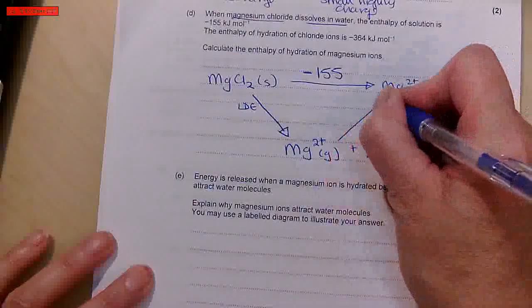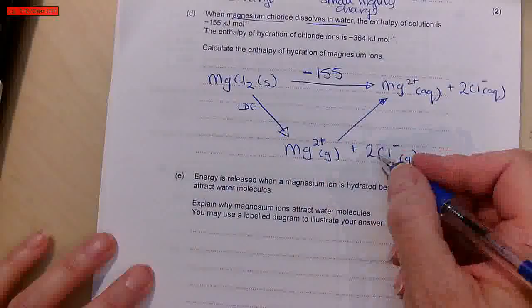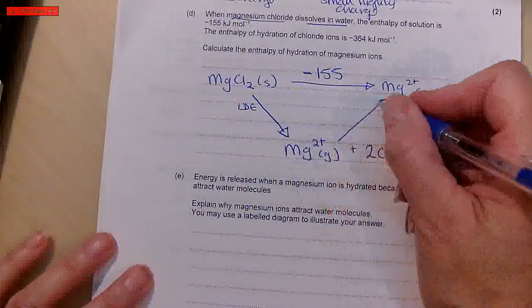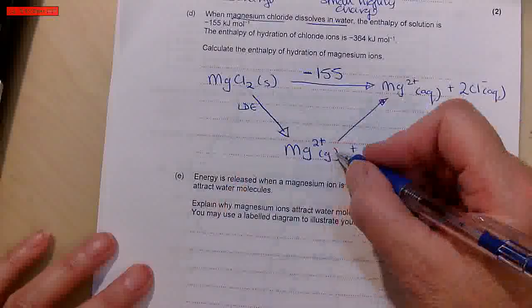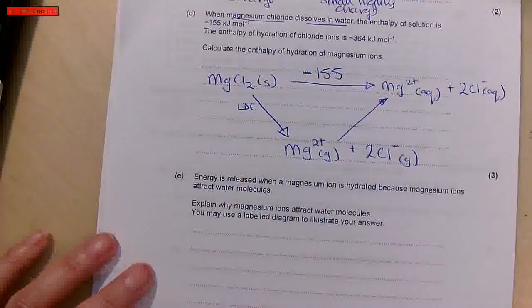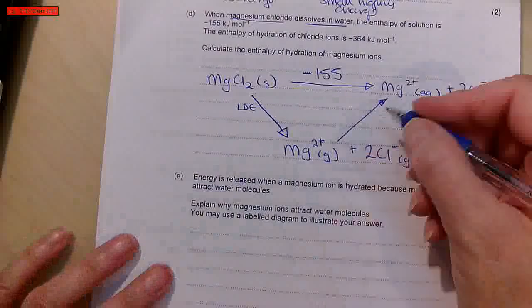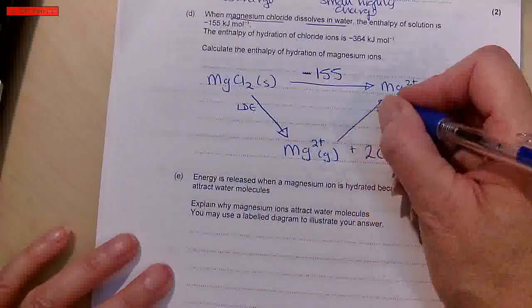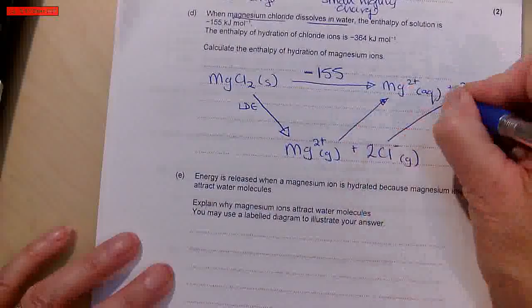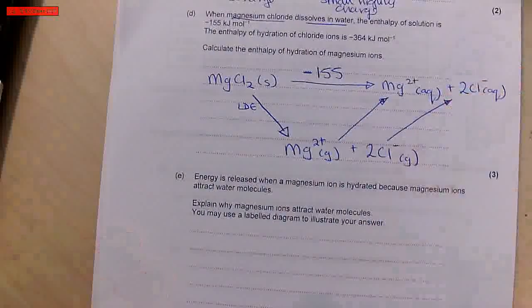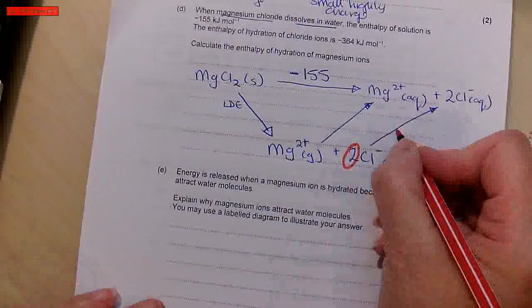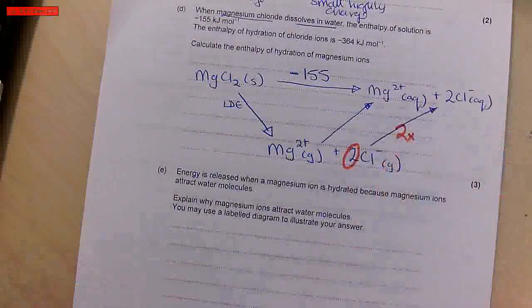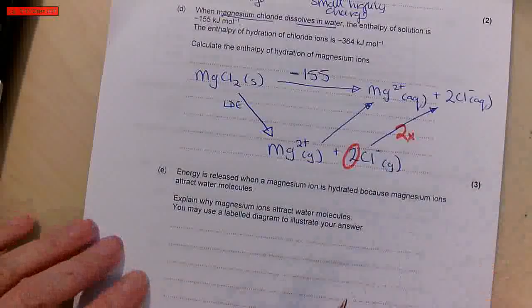And then here we are hydrating those ions. So this is the hydration, not solution. Solution is when you dissolve a solid in water. We are hydrating those magnesium ions. So that's hydration for magnesium and hydration for the chloride ions. And just look, we've got 2 chloride ions here. So whatever that value is, it's 2 times.